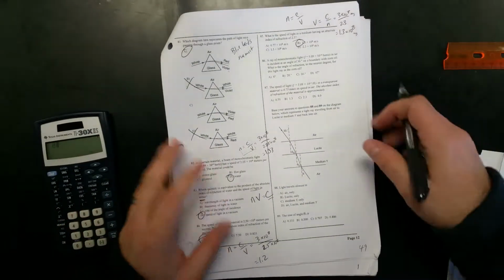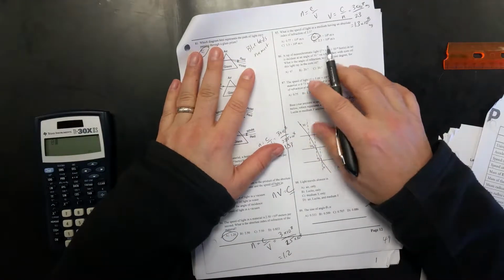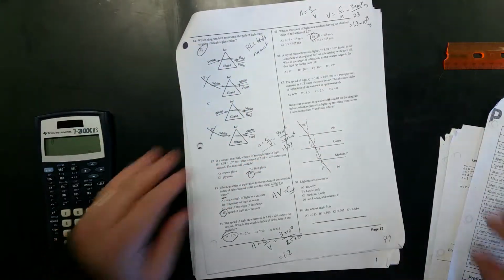Let's get done with this. We're finishing the waves packet problems. A ray of monochromatic light, and we get a frequency. Oh, I recognize that number. Reference table, page 2. Here we come.